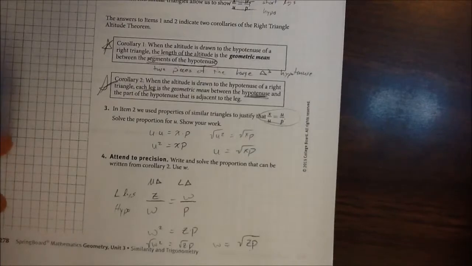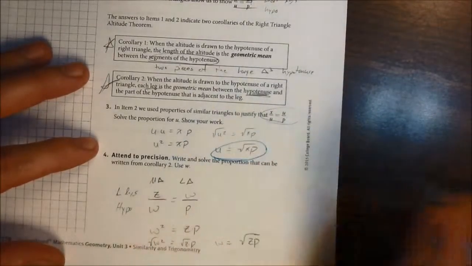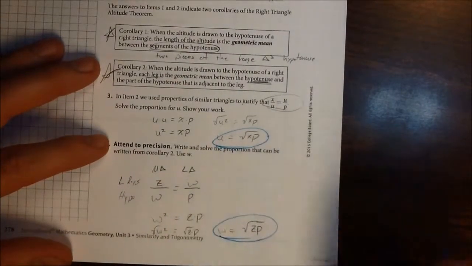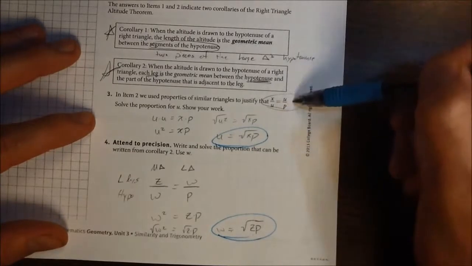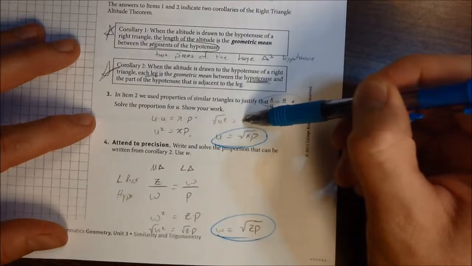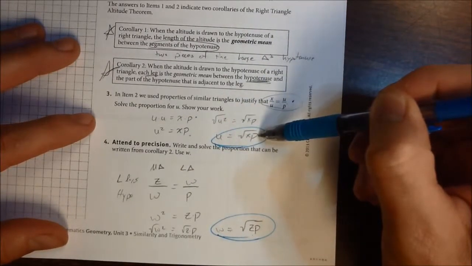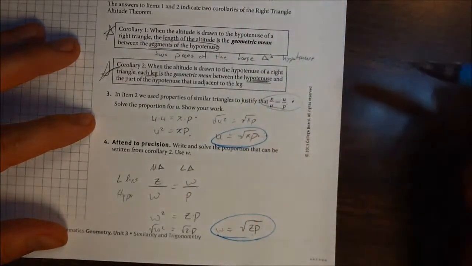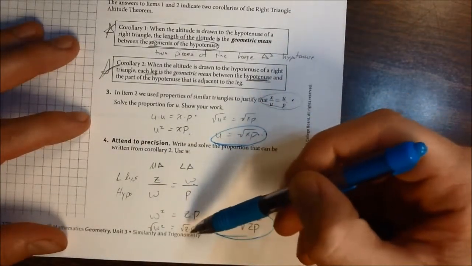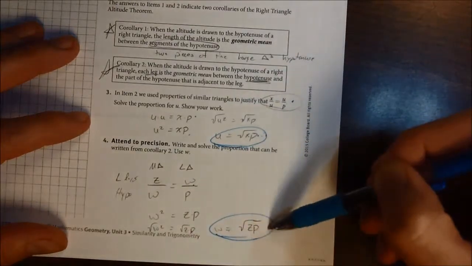All of this to say, these corollaries are shortcuts. What they allow us to do is to simply jump to this point, and over here jump to this point, rather than setting up this proportion, taking the cross product, simplifying, taking the square root, and then getting here. The corollary is just a shortcut to this. Same thing here, rather than doing the proportion, cross product, solving for your variable, and then getting here.